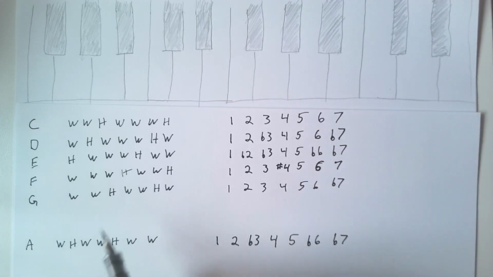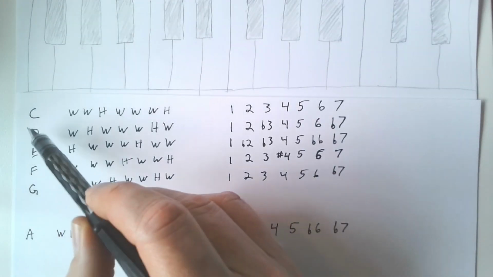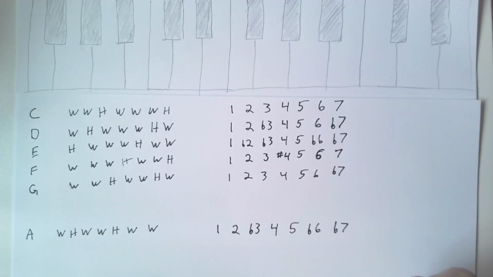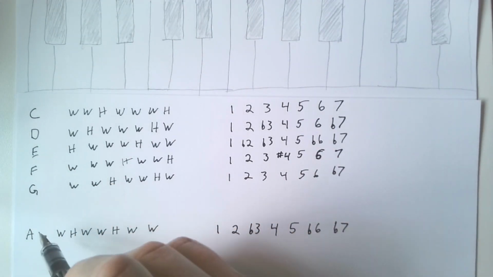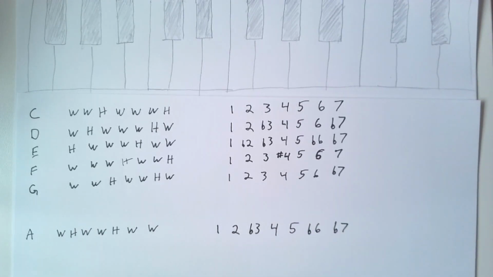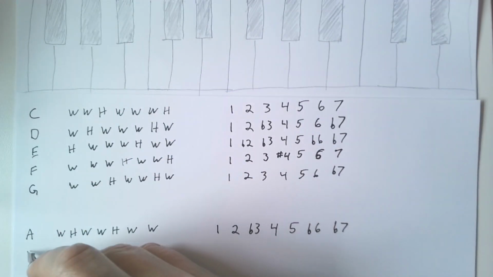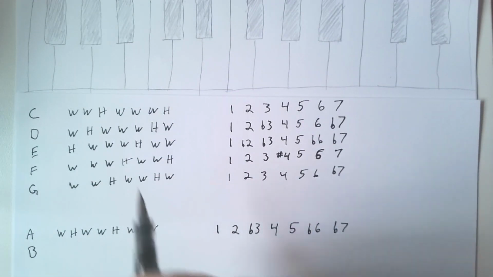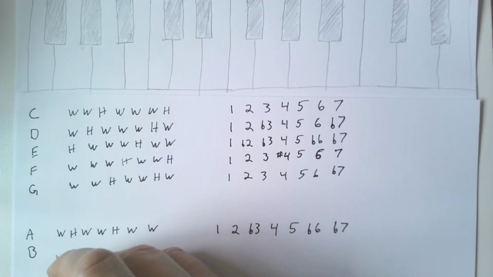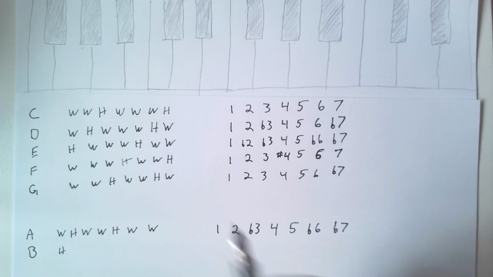All right. I see that we've now done 6 of these. I left too much space here. I wish I could move that up, but oh well. Last one. What happens if we start on the B? If you start on the B, you start right off the bat with a half step.